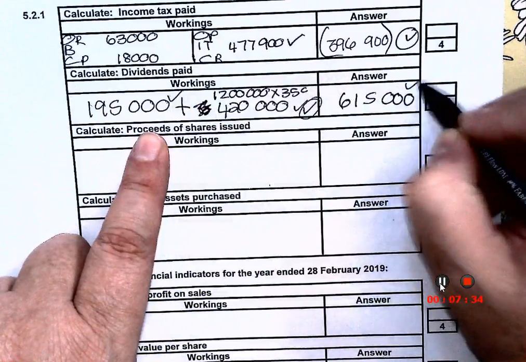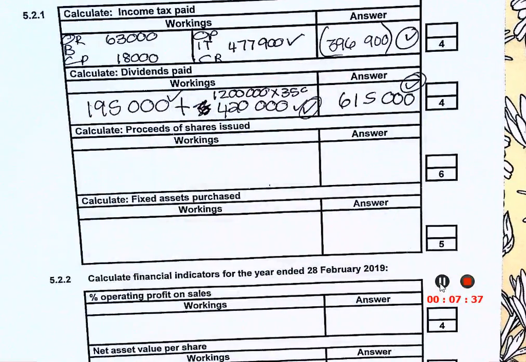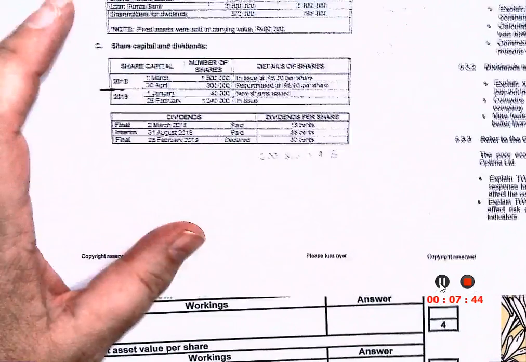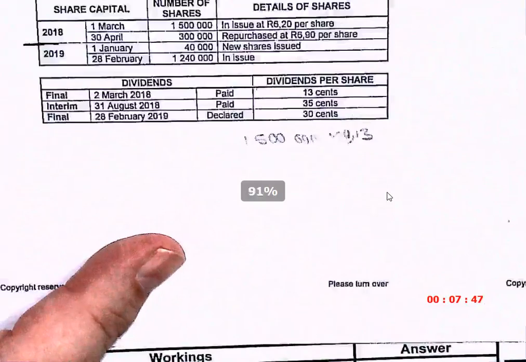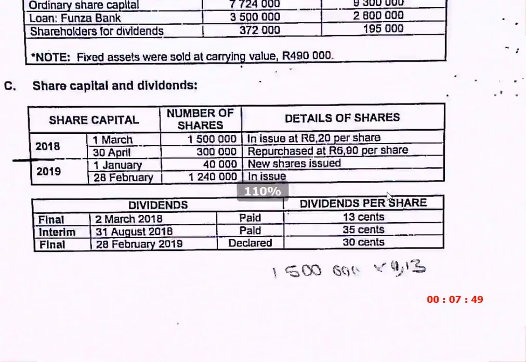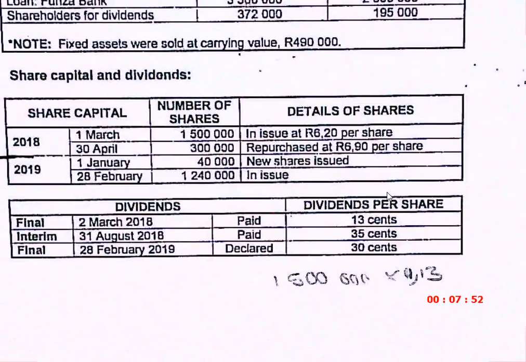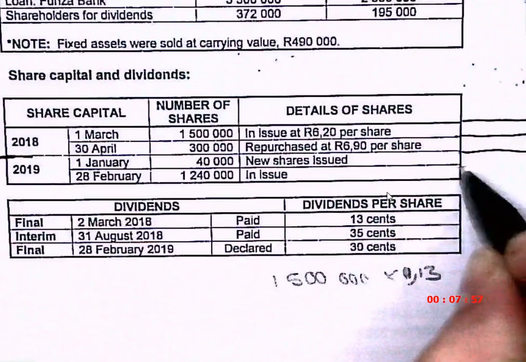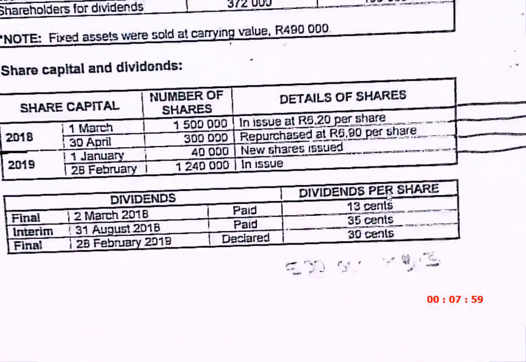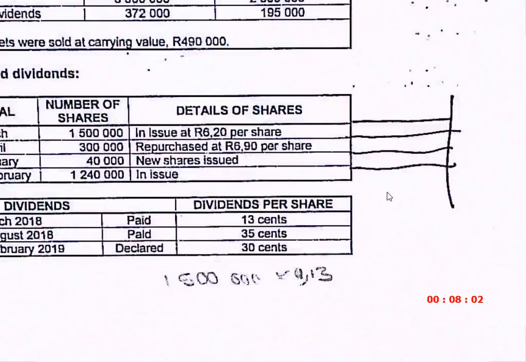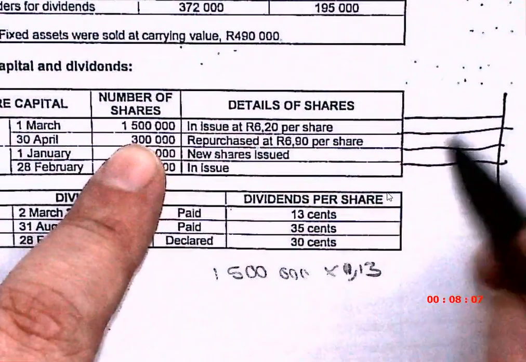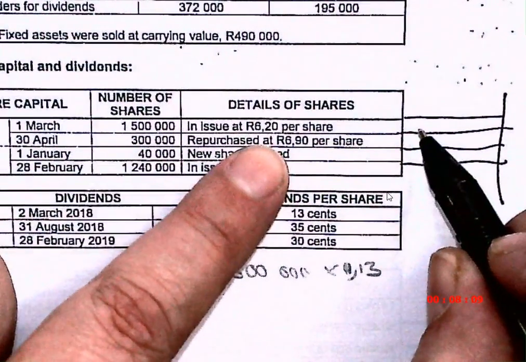So let's go. Proceeds of shares issued. Now if you look here, can I write on this? Okay, so if I look on this, I can see they actually already give me the note. And the new shares issued is most probably going to be the balancing figure. You can see that, hey? So if I look at this, sorry that I move like that. So 1.5 at 6 Rand 20 gives me how much? How much is that opening?